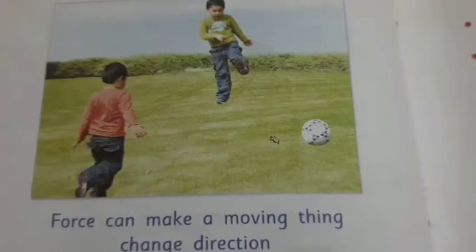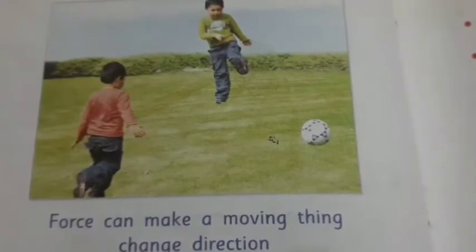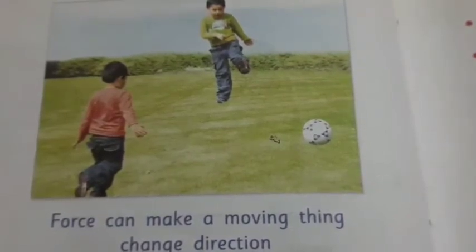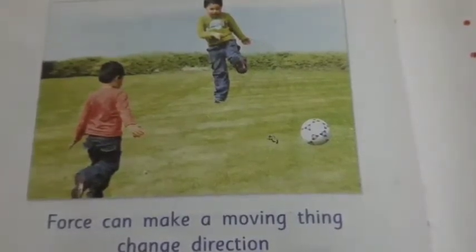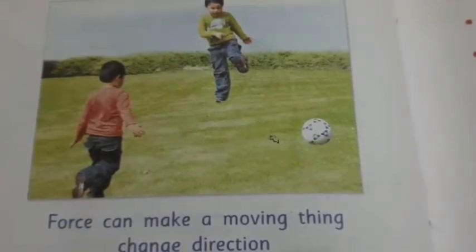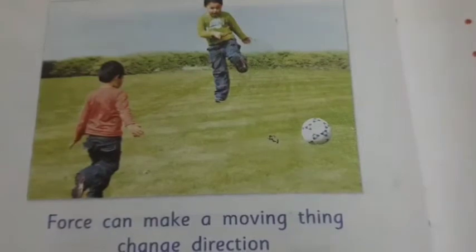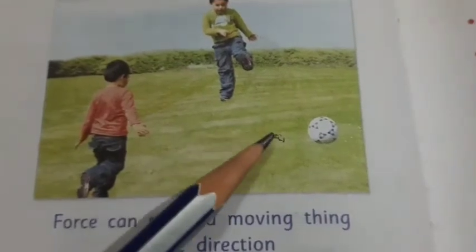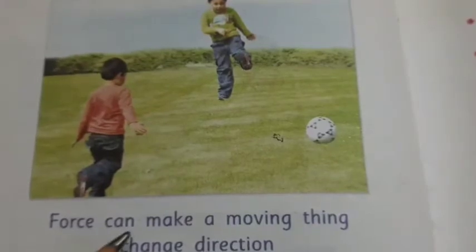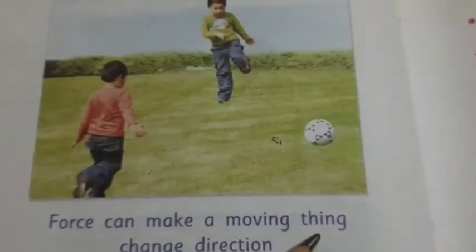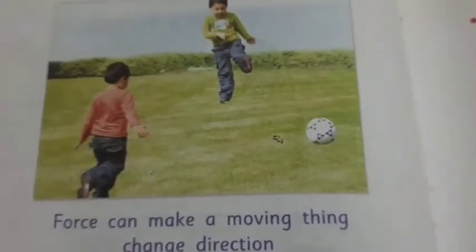Next point, a force can make a moving thing change direction. Ask your friend to kick a ball toward you. Now you kick the running ball away from you. What happens to the direction of the ball? The direction of the ball changes. It proves that force can make a moving thing change direction.